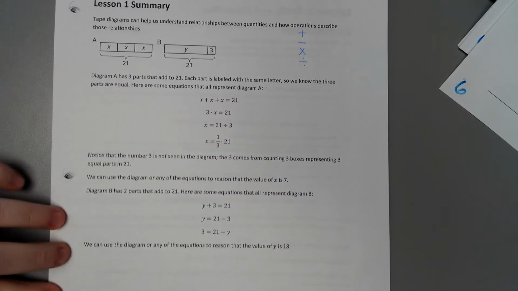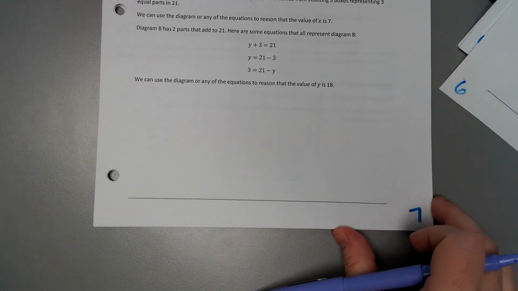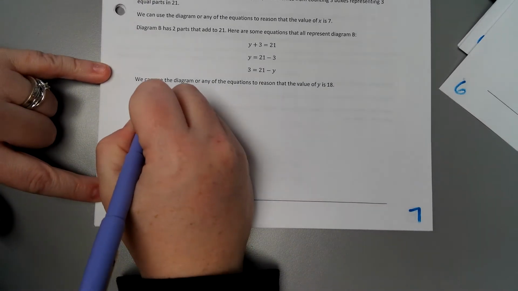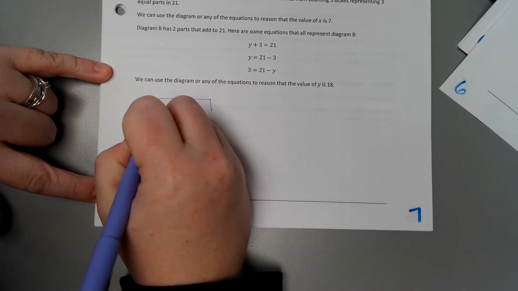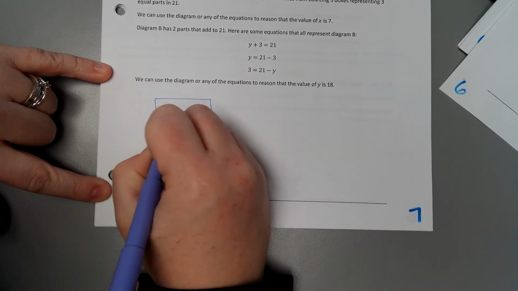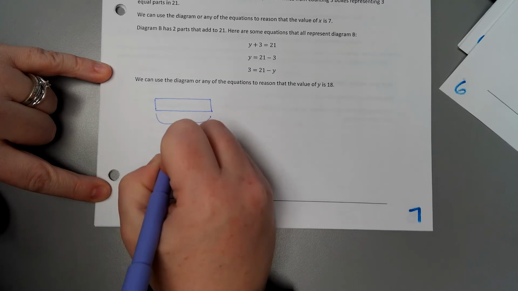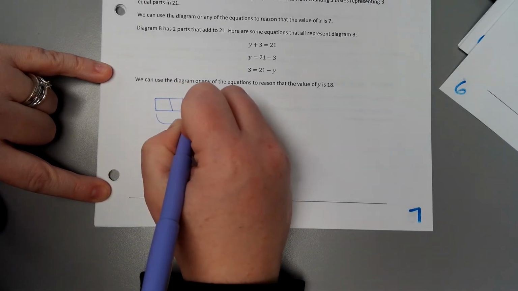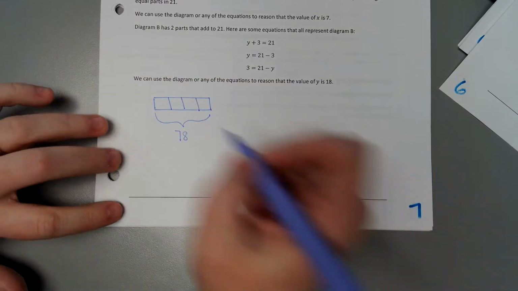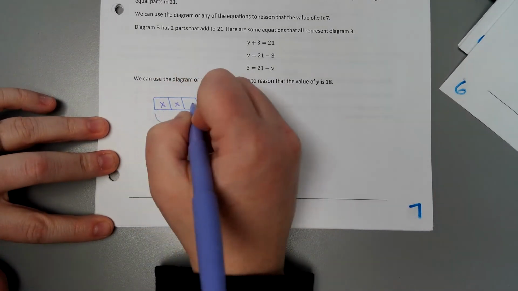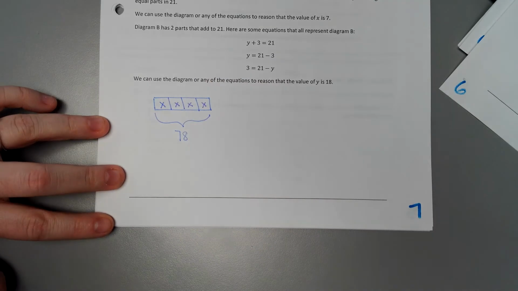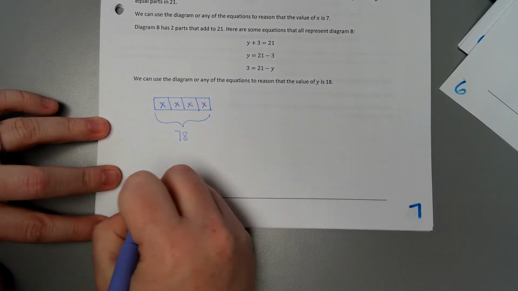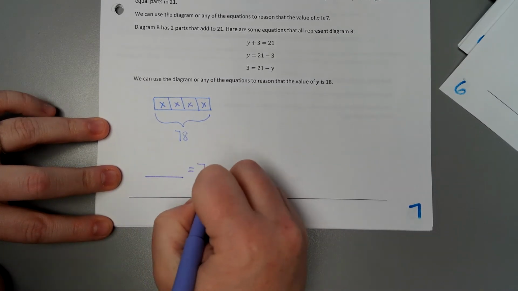What I want you to do is try and do this. Write down what the equation would be if we have this diagram. You don't have to solve it. Write down what would my equation be. Something equals 78.